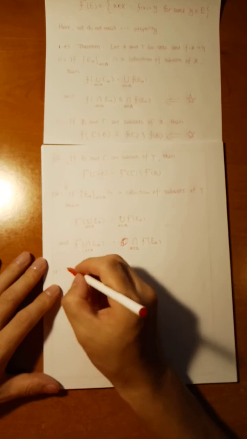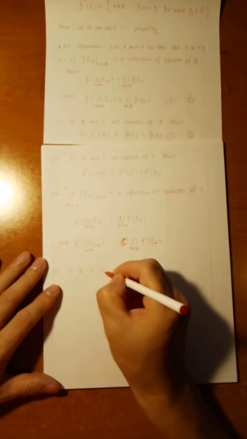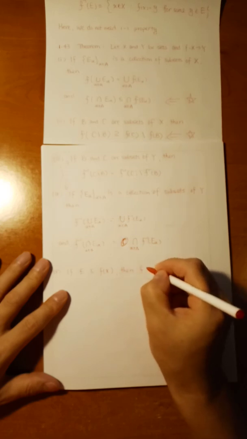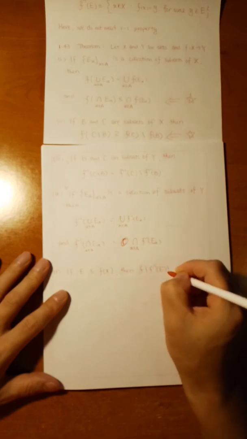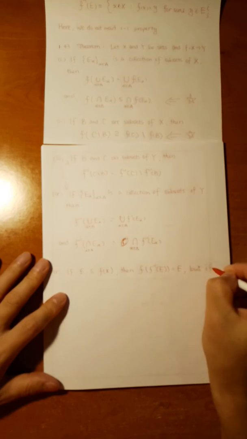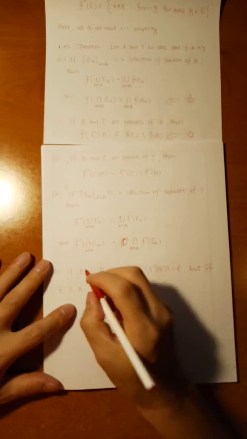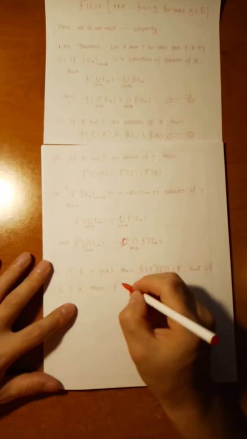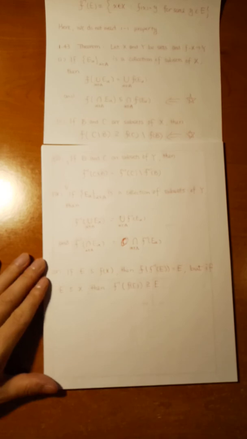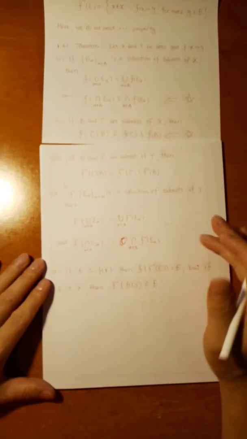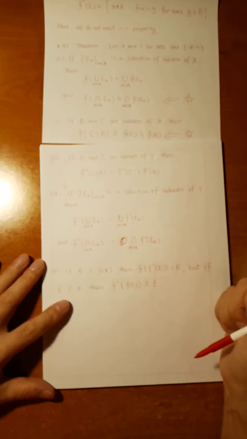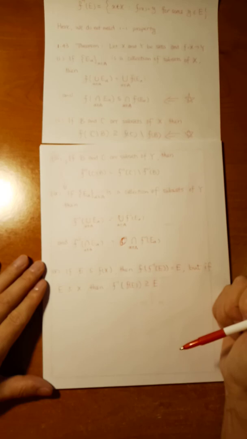The last property. If E is a subset of the image of the total domain X, then f of the inverse image of E is equal to E. But if E is a subset of X, then f inverse of f of E contains E. Okay, so these are 5 properties of the image of a set and the inverse image of a set with union, intersection, and complement.